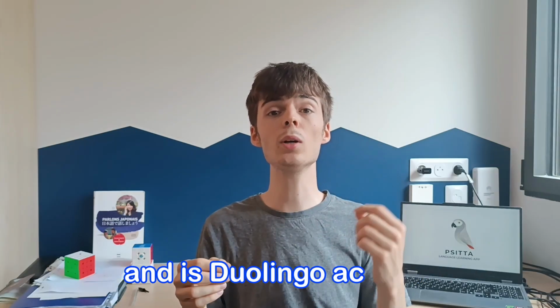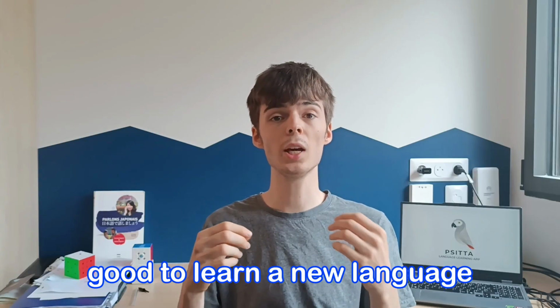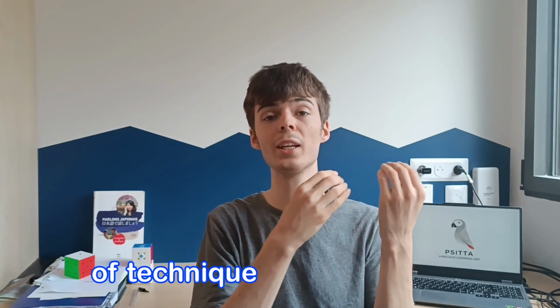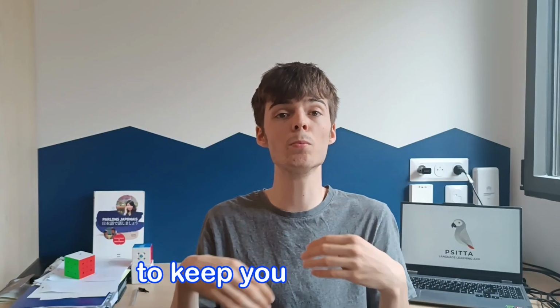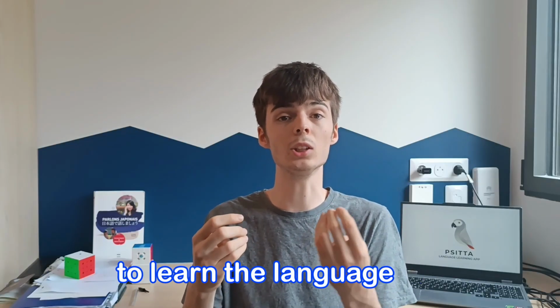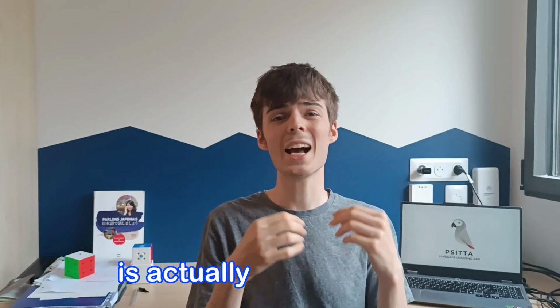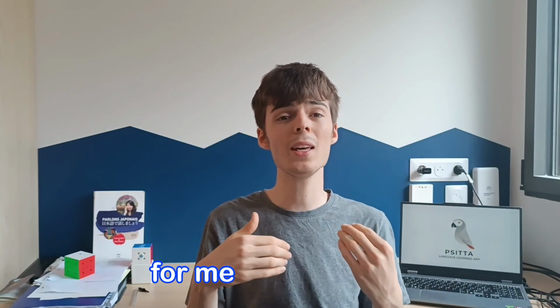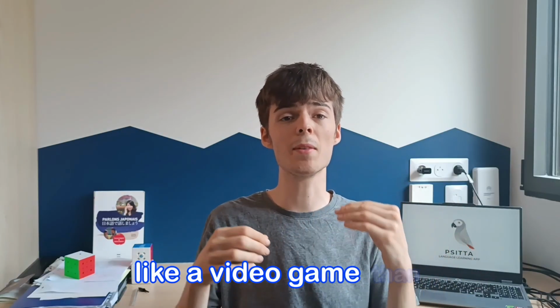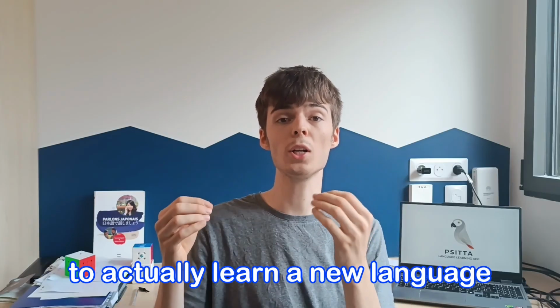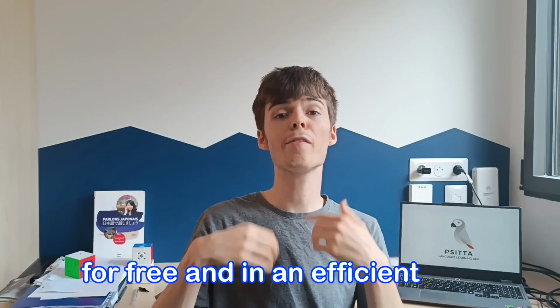And is Duolingo actually good to learn a new language? In terms of motivation, Duolingo is really good. It uses a lot of techniques like daily streaks to keep you motivated to learn the language. But in terms of language learning, it is actually really bad. And for me, it looks more like a video game than a language learning app. So as you can see, in 2026 there is actually no way to learn a new language for free and in an efficient way.